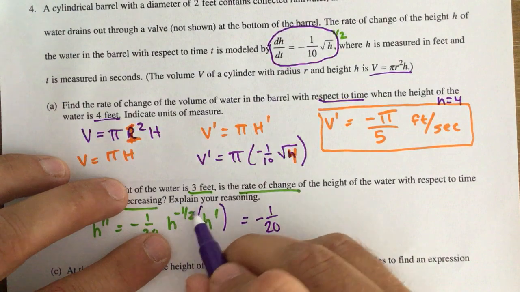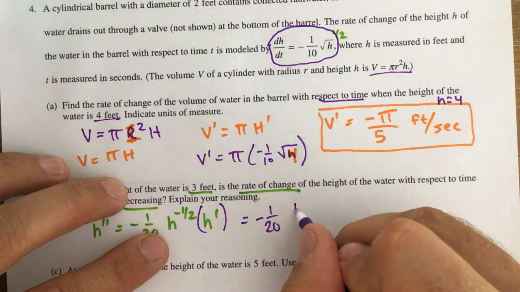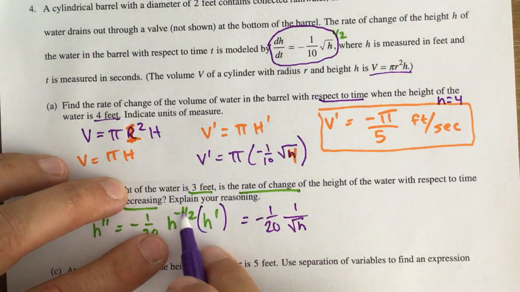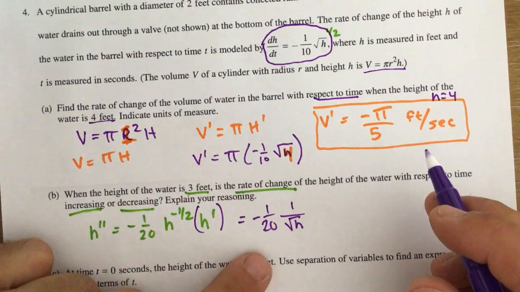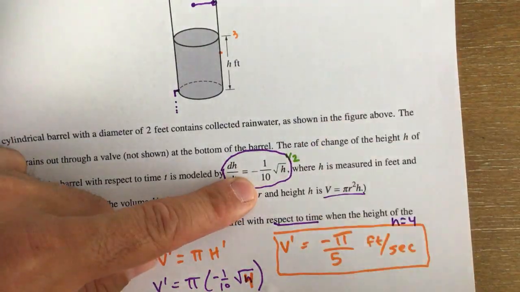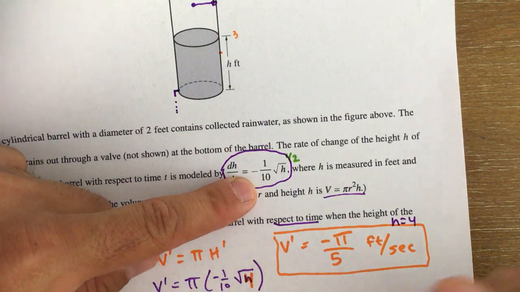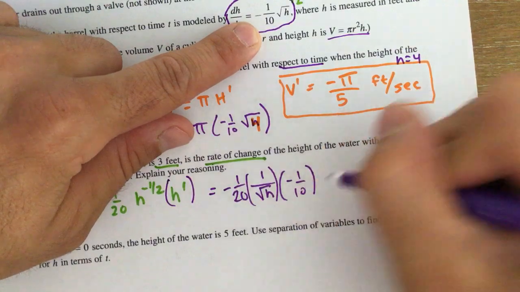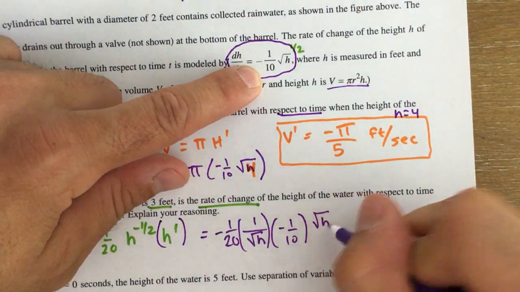And then here I have 1 over the square root of h. That h, this is the square root part, and then that negative pushes it down into the denominator. Okay, and then now we also have h prime, which is times -1/10, and then square root of h there.